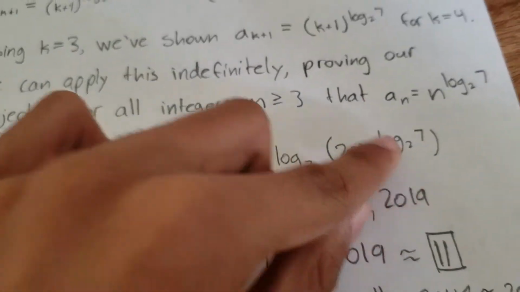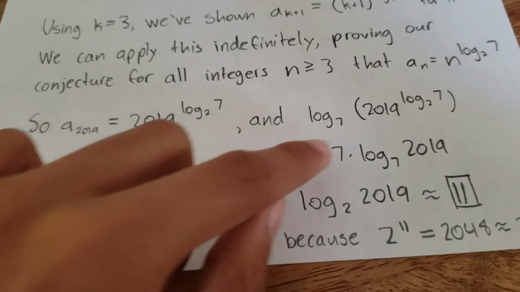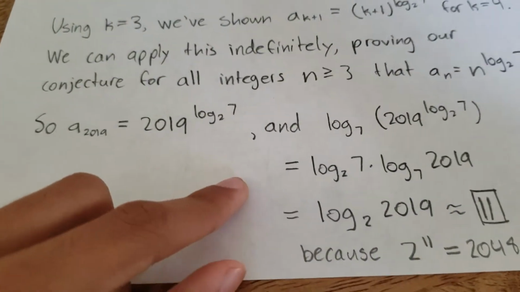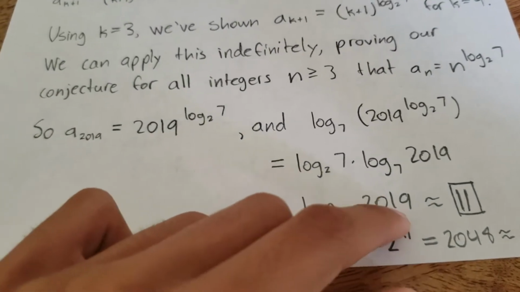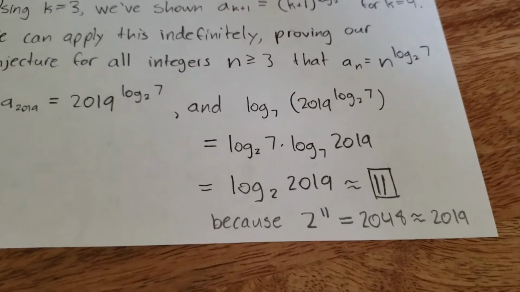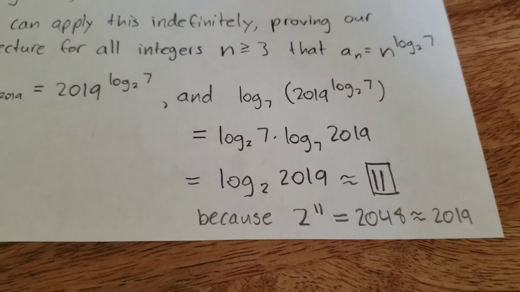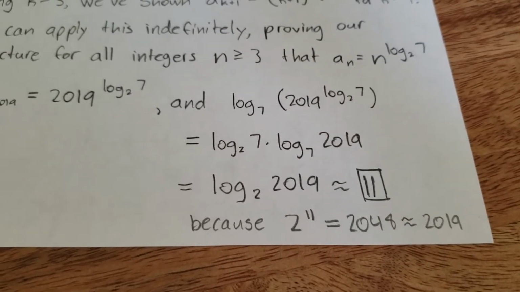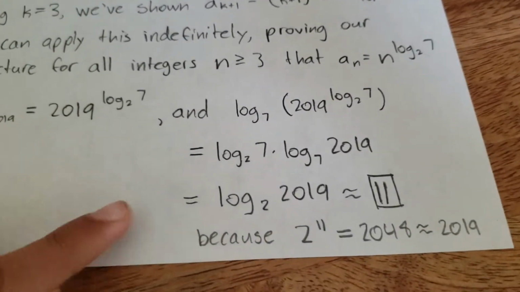Now we can take the exponents out and multiply, and it's just the same thing as log base 2 of 7 times log base 7 of 2019. Using the chain rule of logarithms, this is just the same thing as log base 2 of 2019. Alright, and it's asking us to find it to the nearest integer. So how would we do that? Well, we need to see for powers of 2. So what are the powers of 2?